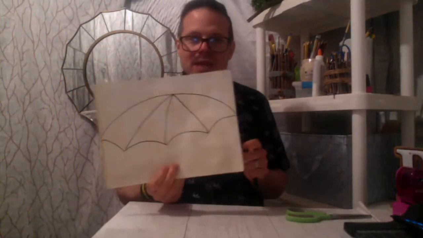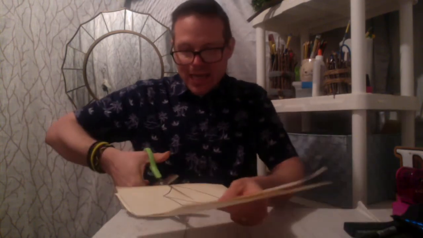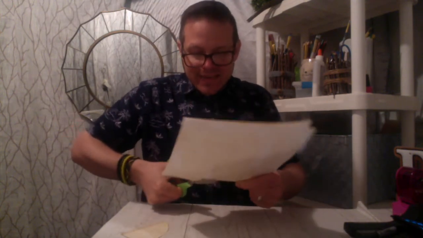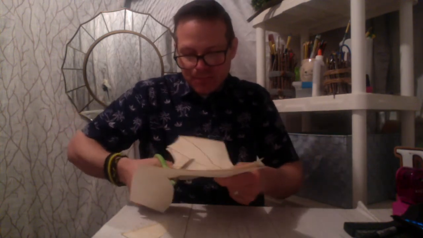So I'm just going to go ahead and create some lines that remind me of Leonardo's drawing. I'm going to put my papers together, and at the same time, I'm just going to cut them out. Save those scraps because you can use them for something else since you antiqued the paper.